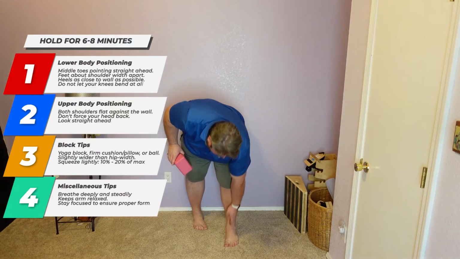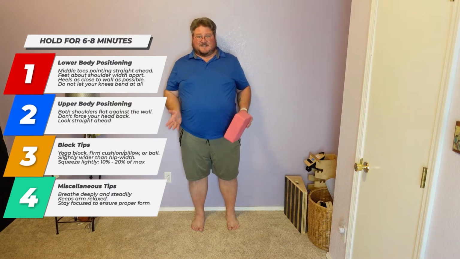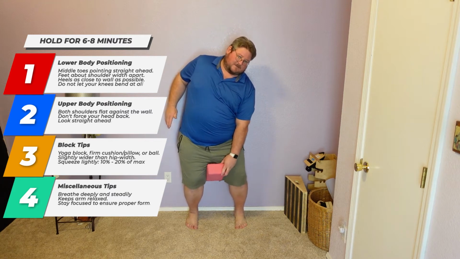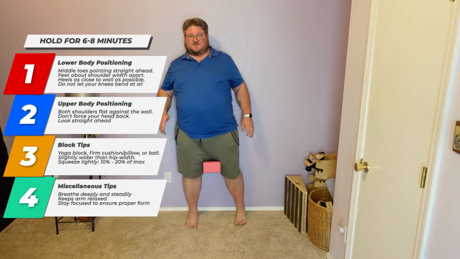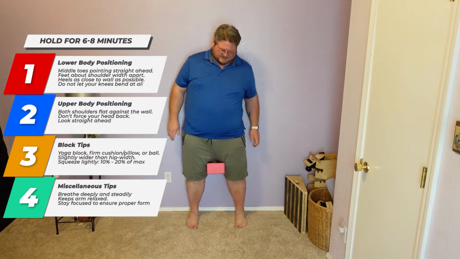The first exercise is standing wall with block. Now, this is going right into that dynamic tension issue we talked about, and we're looking at getting all the load-bearing joints using the wall. We're getting all those joints into one vertical plane. At the same time, we're strengthening the adductors and promoting proper foot position.